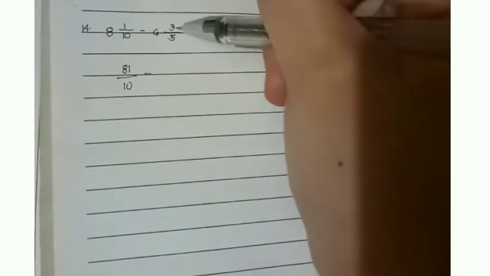Number 14, subtraction of mixed fraction. We have 8 and 1/10 minus 6 and 3/5. Convert it into improper fraction. 10 times 8 is equal to 80 plus 1 is equal to 81. Next, 5 times 6 is equal to 30 plus 3 is equal to 33.